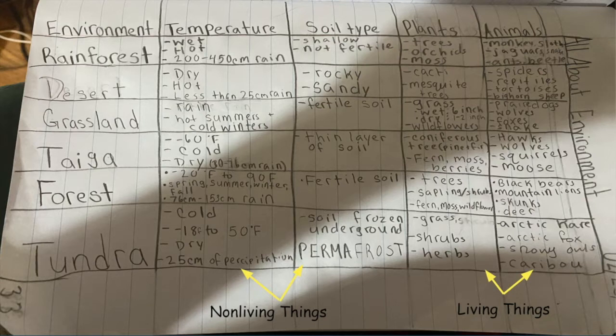The same for soil. Depending on whether the soil is fertile or not fertile, it determines what kind of plant will be able to grow. Temperature, soil, plants, and animals all work together to create an environment.